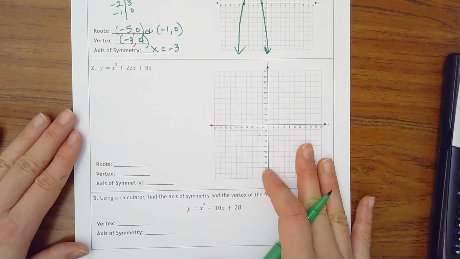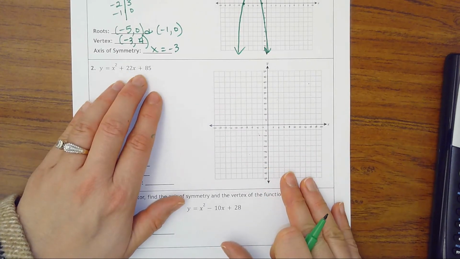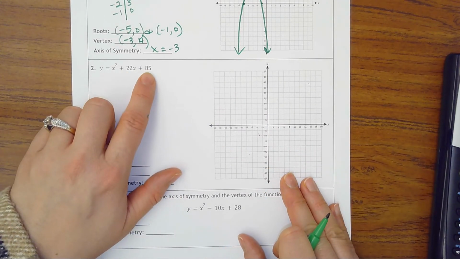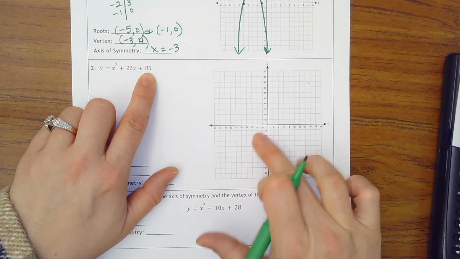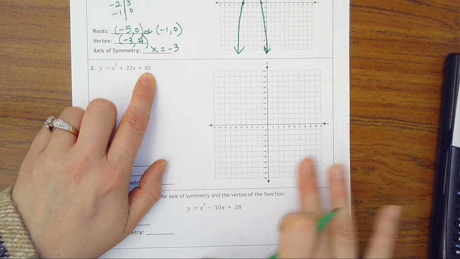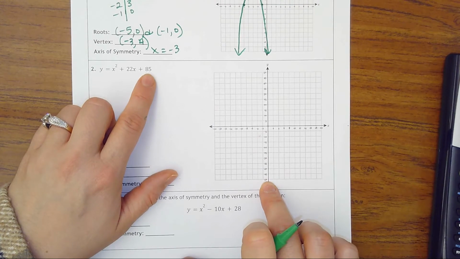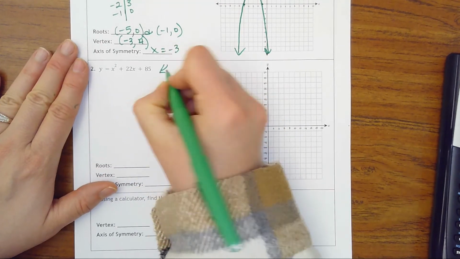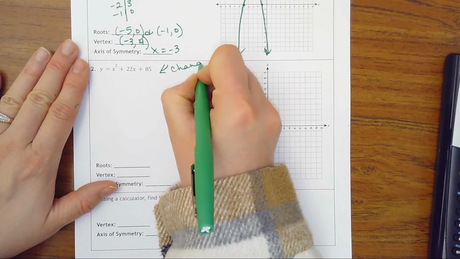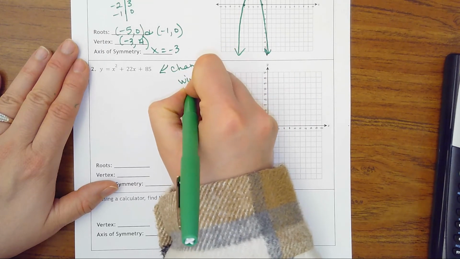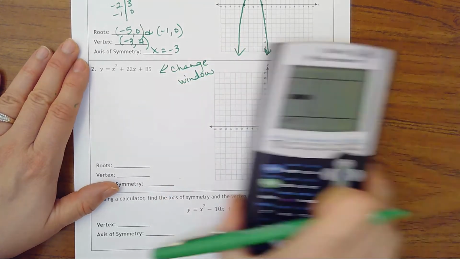All right, number 2. What I want you to be looking at is how much bigger the numbers are. See how this number is 85? And look, I've already even created a scale for you. On Delta Math, you'll have to pick what your scale is. So you're going to have to change your window. And I'll show you that here in just a minute.